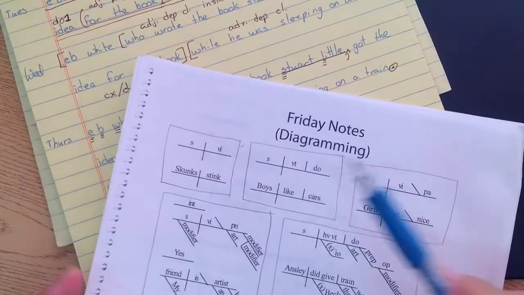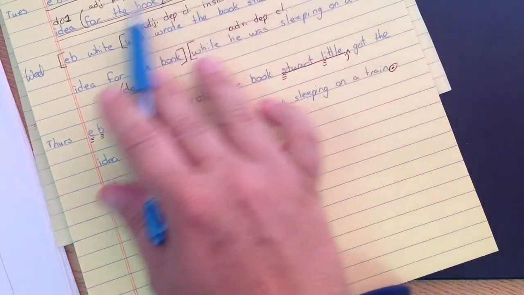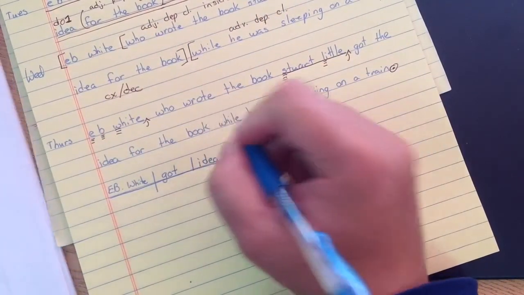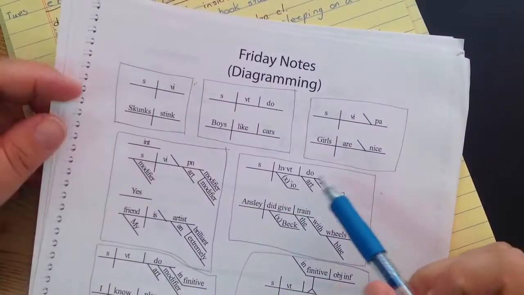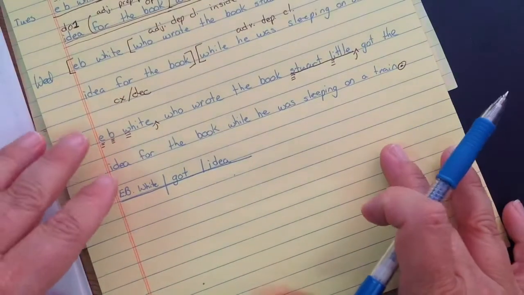Now I look at this. If there was a verb transitive, there was a direct object, so remember I draw my line right here. The direct object, when I look back up at Tuesday, was idea. He got what? The idea. It goes there. I did not have an indirect object, so I don't need to worry about that. I did have some prepositional phrases and some adjectives and adverbs.